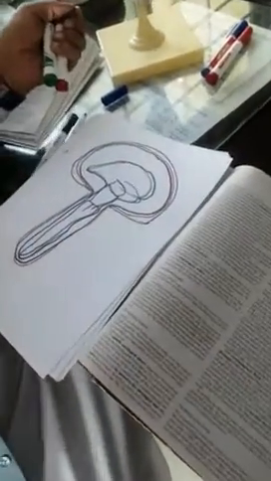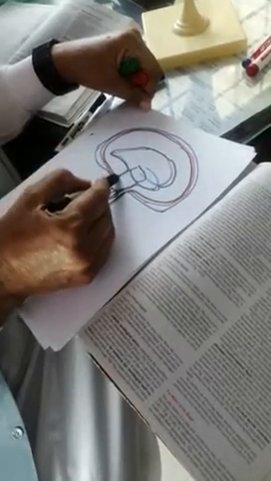Look, this is the brain tissue. This is the brain, pons and medulla, and then the spinal cord. You know, the brain, medulla and spinal cord are everywhere covered by this thin pia mater, which remains in close contact with the brain and the spinal cord.